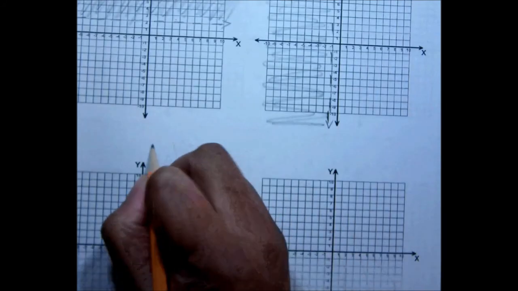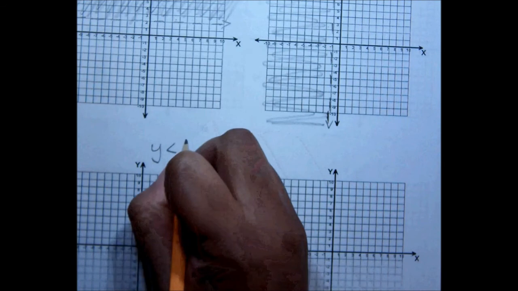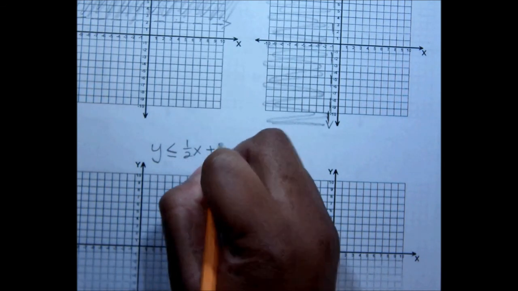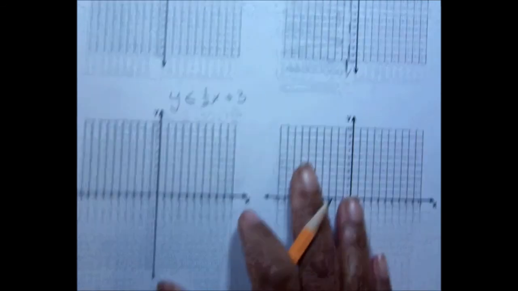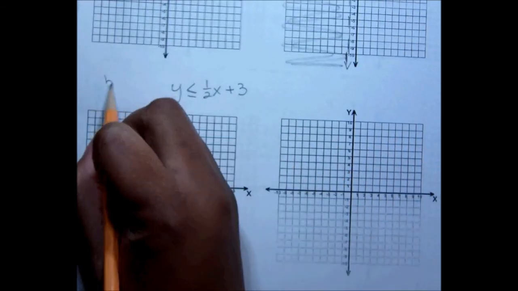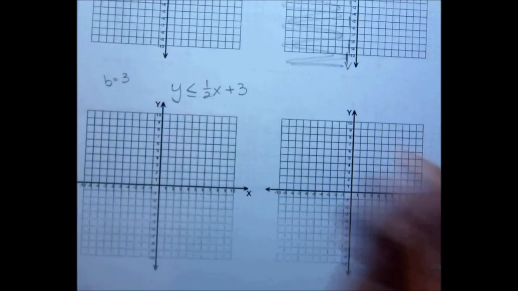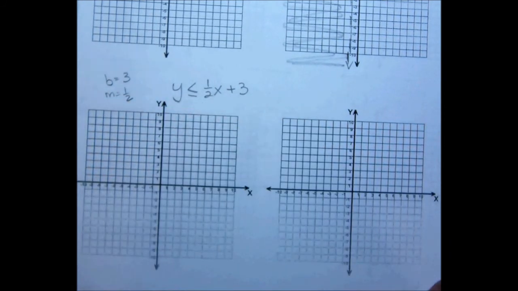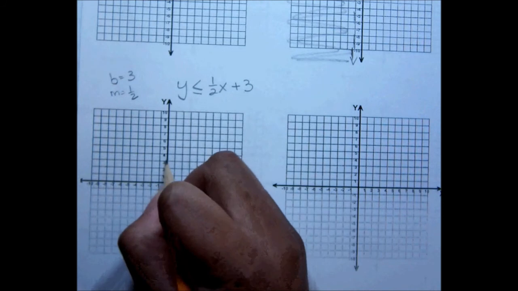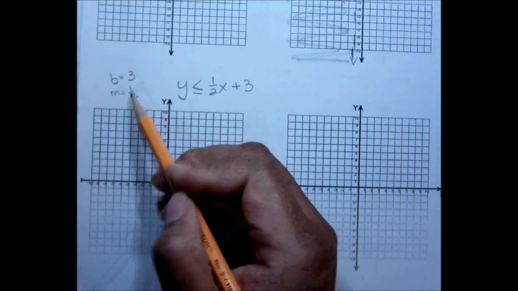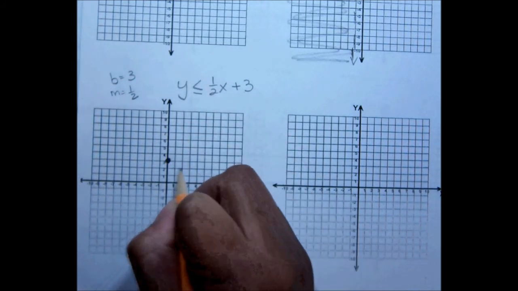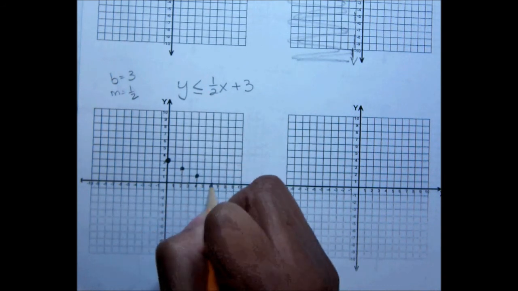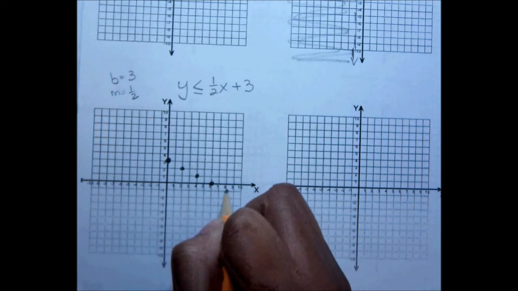Okay, so now we have y is less than or equal to 1/2 x plus 3. So this one is very easy. You start with b. B is 3. M is 1/2. And so what do we do? We go to 3 on the y-axis because that's the y-intercept. Then we go down 1 and to the right 2. Down 1 and to the right 2.